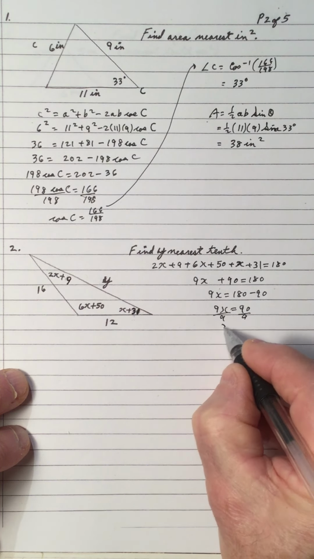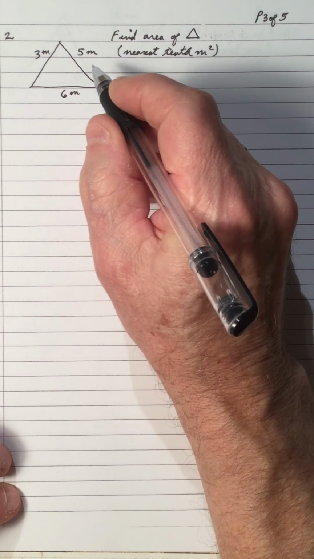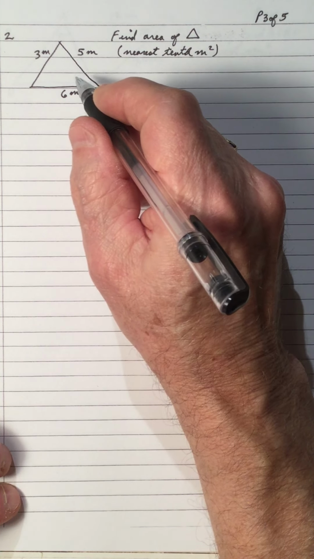Now, it says we have a triangle with 3 sides. Find the area to the nearest square meter. But to find the area, the area of a triangle is normally half the base times the height, but we don't have any base and height.